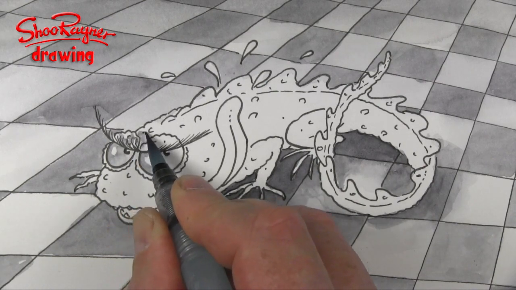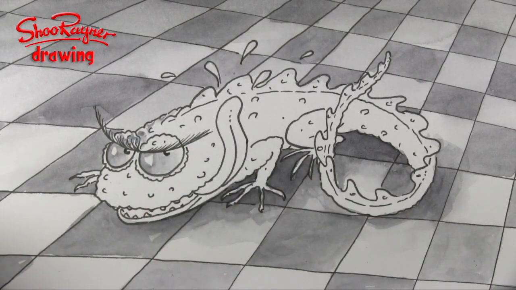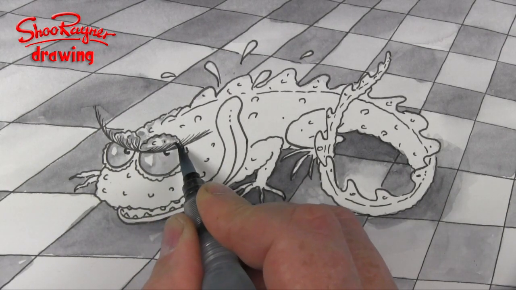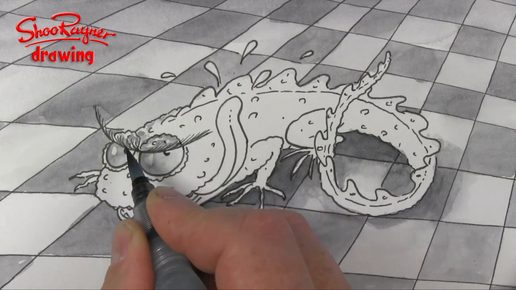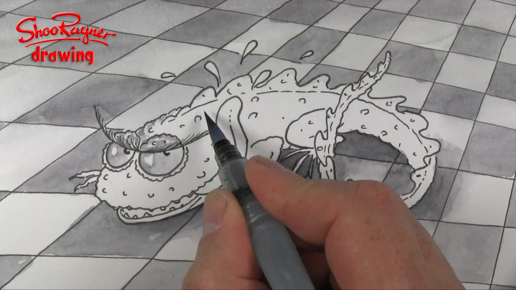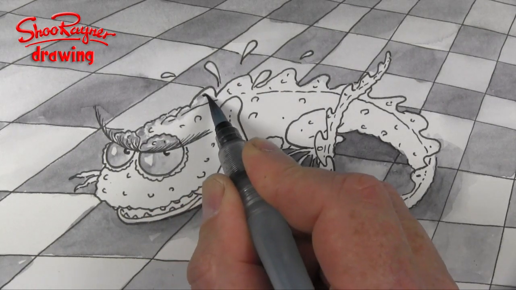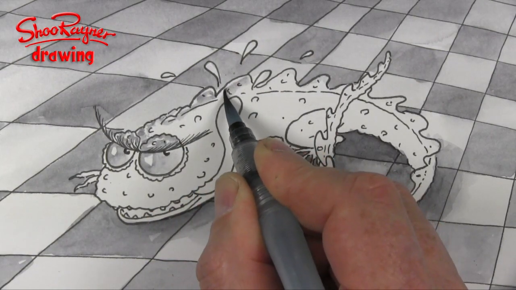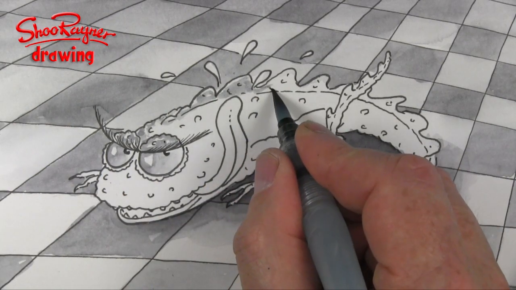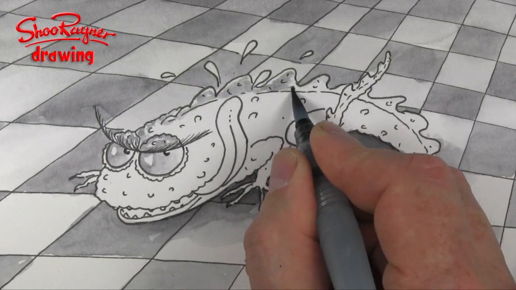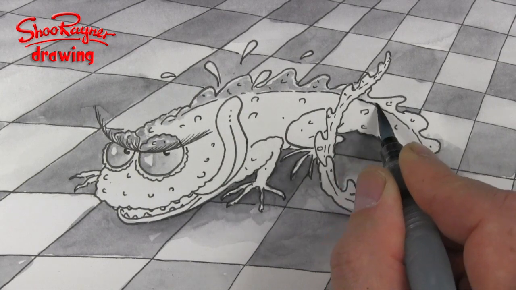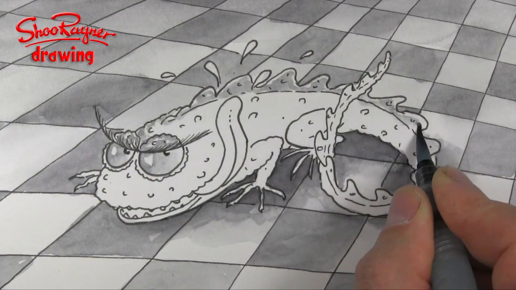And then here we want to have a highlight section where the light is catching its slimy skin, and then again we want to catch light, so I'm leaving it on the top of the ridges of these fins, or whatever they're called, scales.